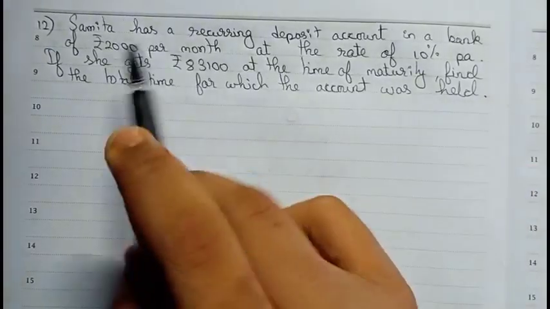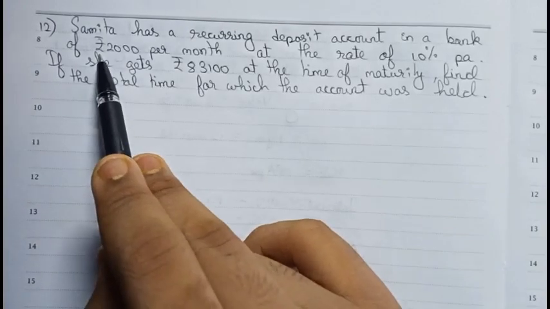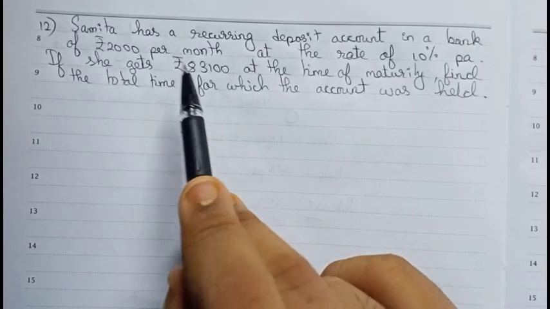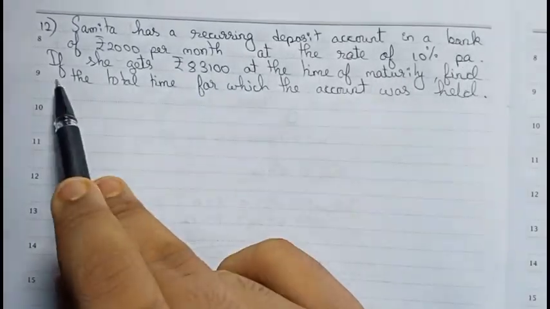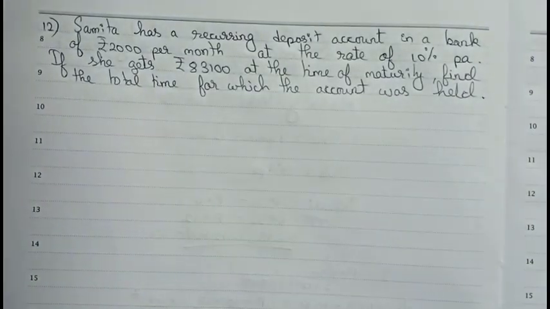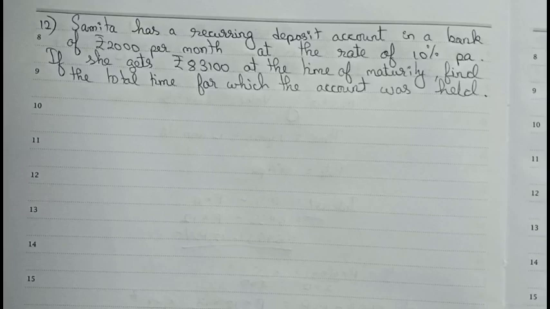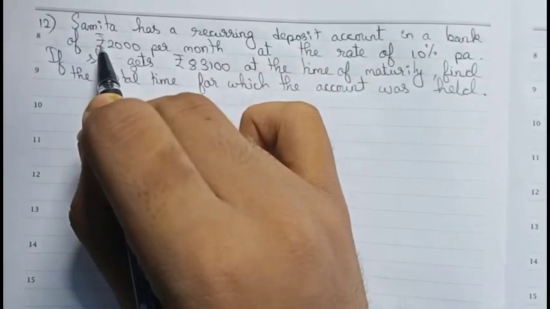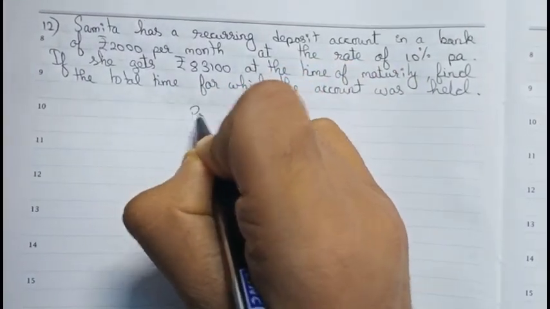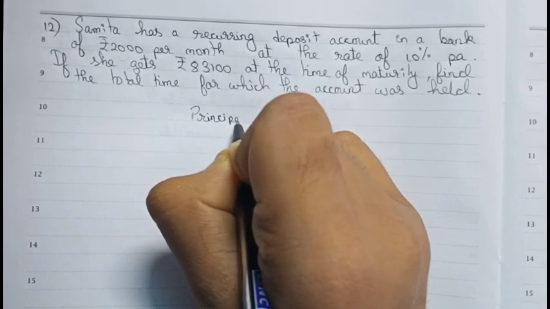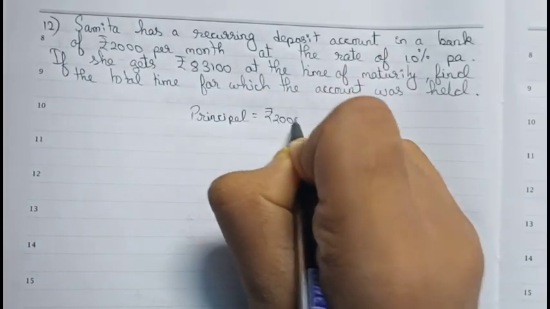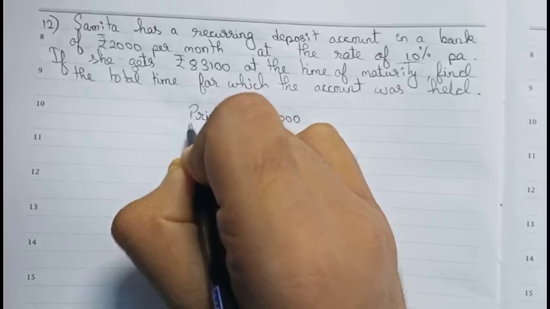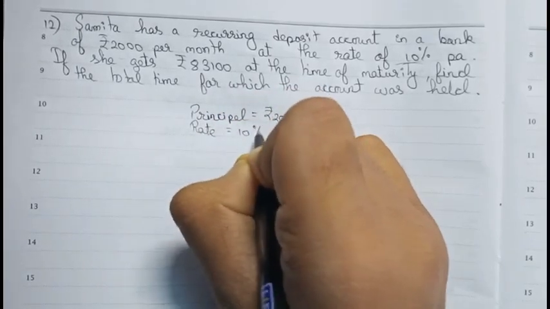Question number 12. Samita has a recurring deposit account in a bank of rupees 2000 per month at a rate of 10% per annum. If she gets rupees 83,100 at the time of maturity, find the total time for which the account was held. So in this question, we need to find out the time period. So first we write all the information that has been given. So 2000 per month, so principal is given, rupees 2000. Rate of interest is given, 10%.